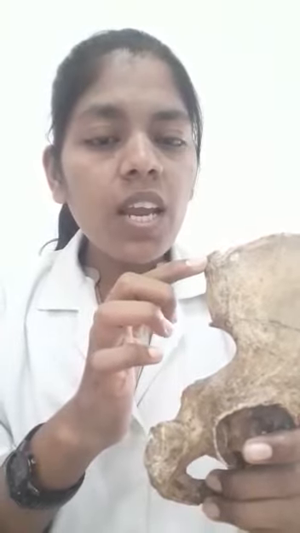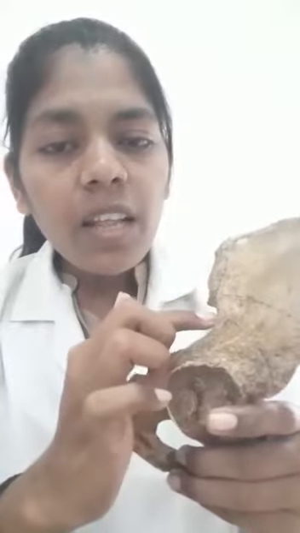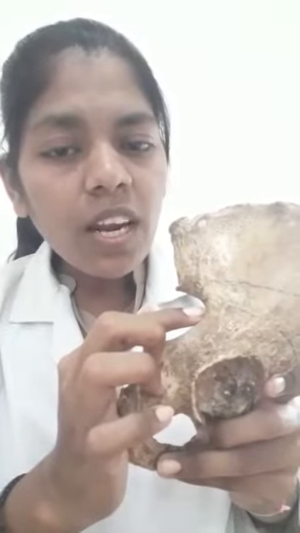The posterior gluteal line begins at the posterior superior iliac spine and ends at the upper part of the greater sciatic notch. The anterior gluteal line starts at the anterior superior iliac spine and ends at the middle of the greater sciatic notch. The inferior gluteal line begins at the anterior inferior iliac spine and ends at the middle of the apex of the greater sciatic notch.